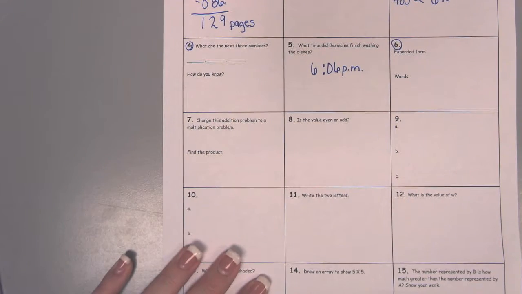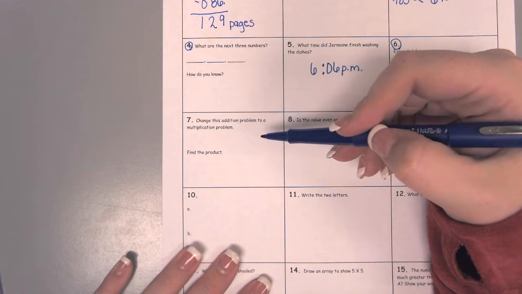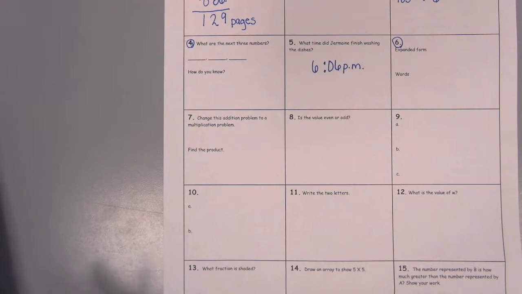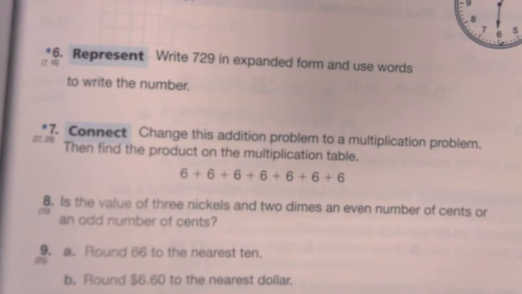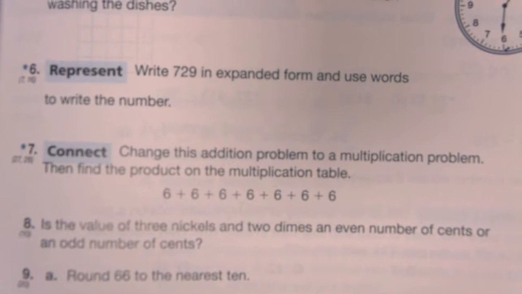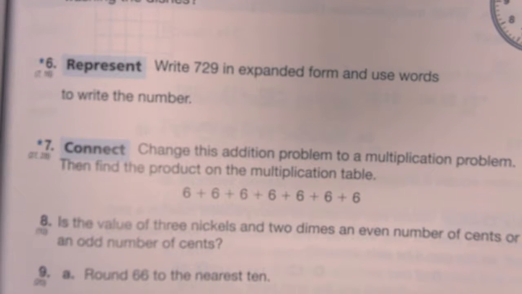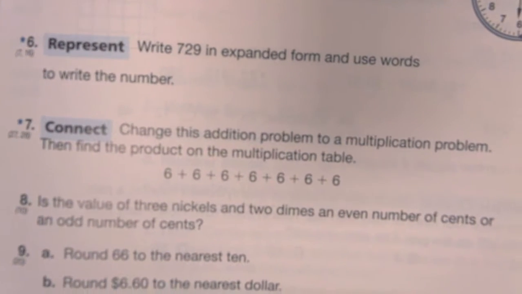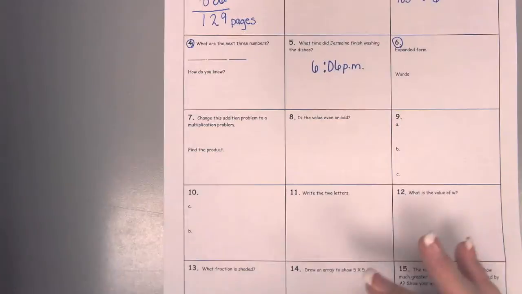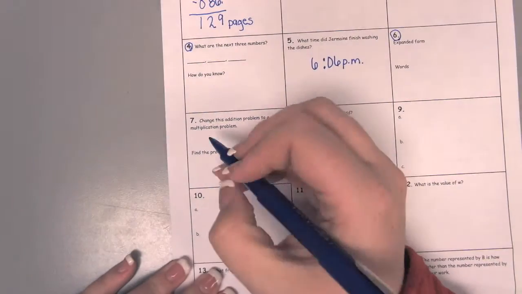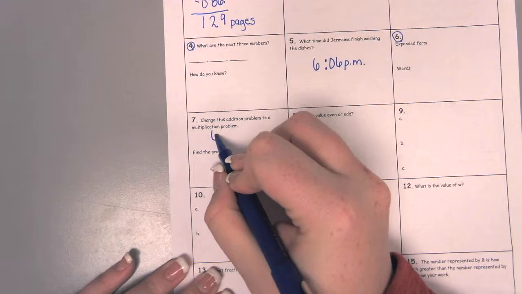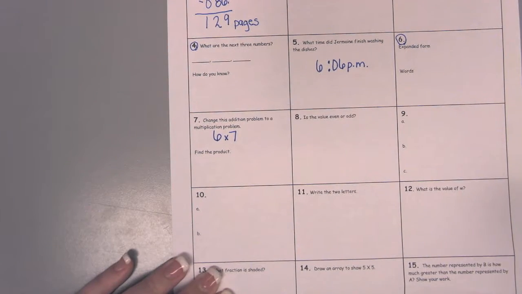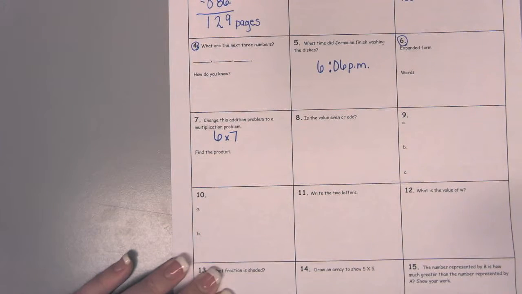Number 7. Change this addition problem to a multiplication problem. And we have the number 6. 1, 2, 3, 4, 5, 6, 7 times. So on this, I have the number 6 7 times. 6 times 7.